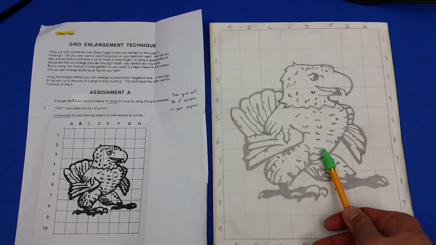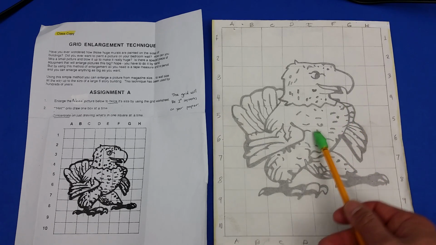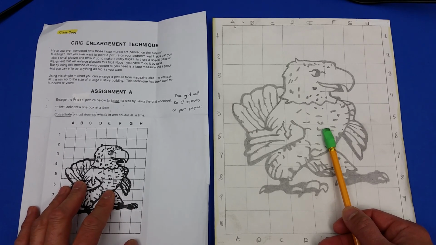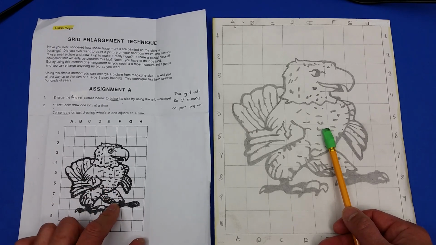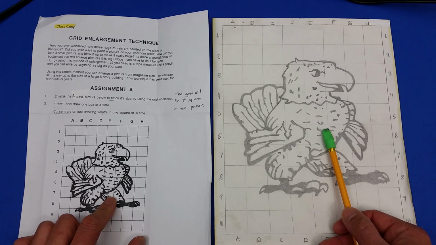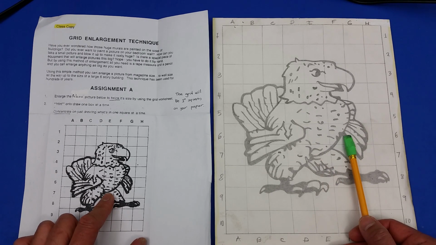So here's the approach to what we're going to do. This is the completed 8x10 final version that you're going to do, and the size of the handout, or what your original source is going to be, is quite a bit smaller. It's almost twice as big, I'd say at least twice as big, something around that.